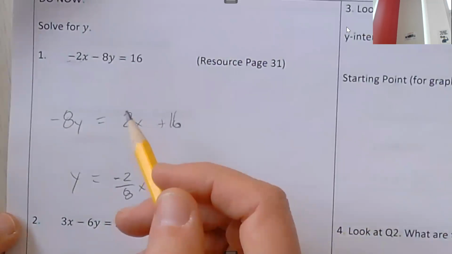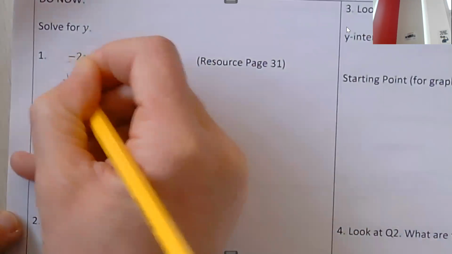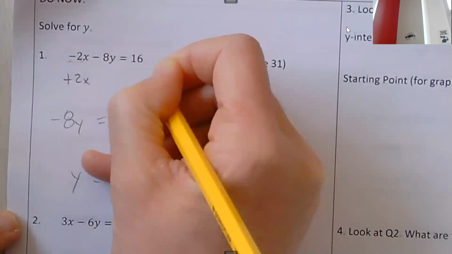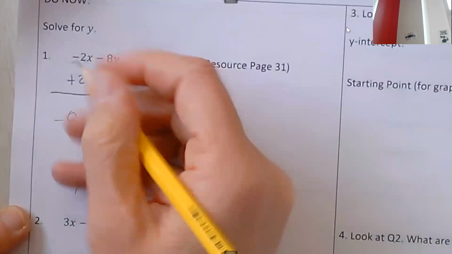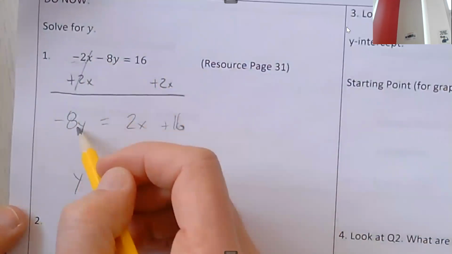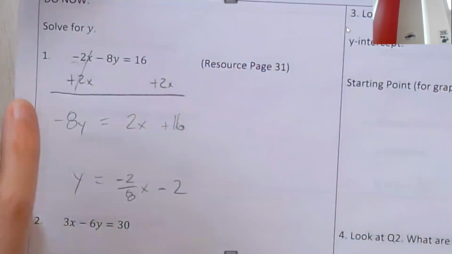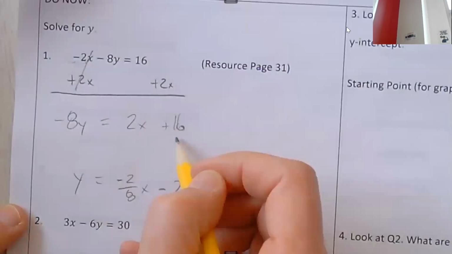All right, bring it together. Thank you, guys. Kamani, what did we do? Add 2x on both sides. Like that. Negative 2x plus 2x, those are opposites. So that's canceled. Bring down negative 8y. And now 2x plus 16.